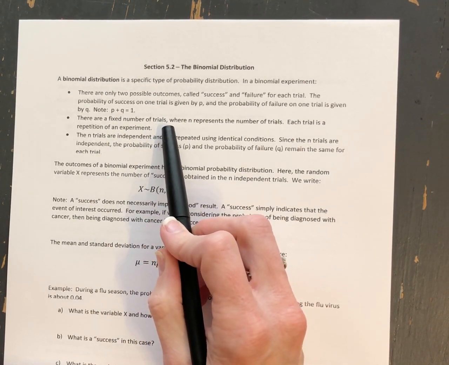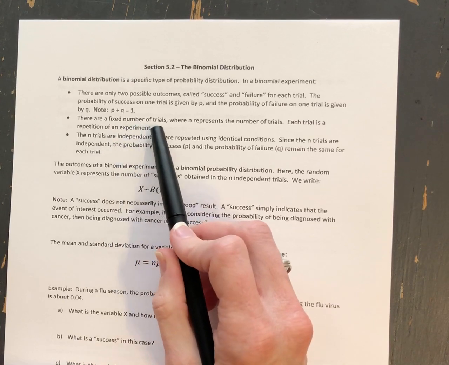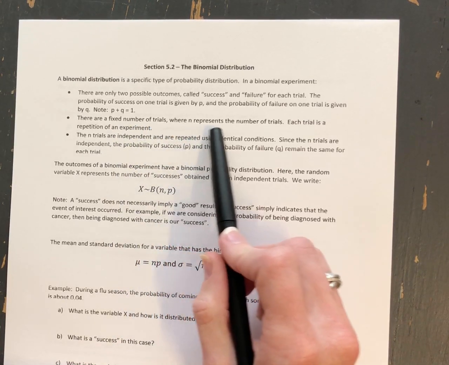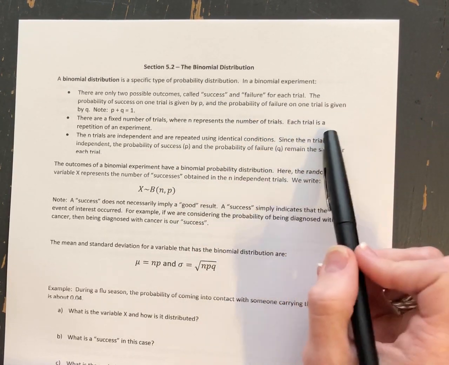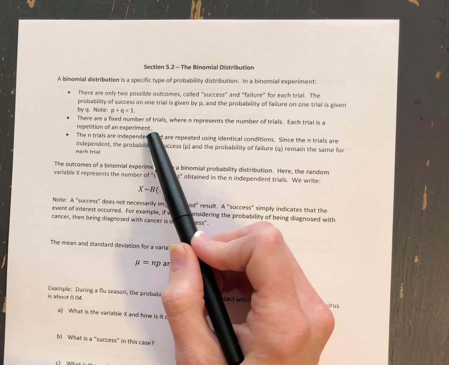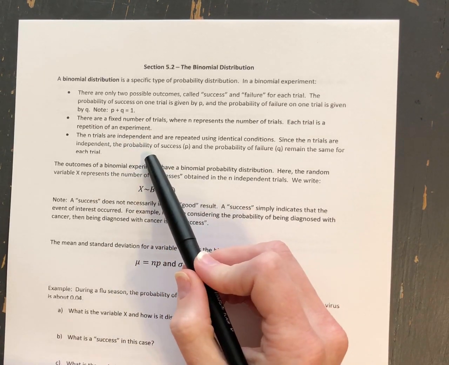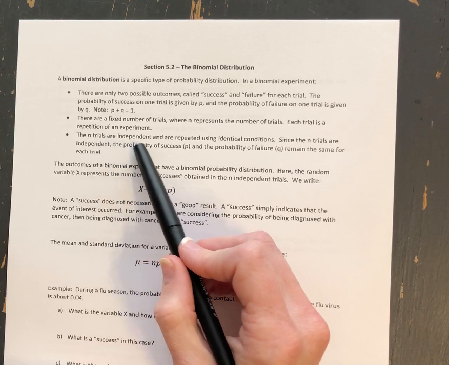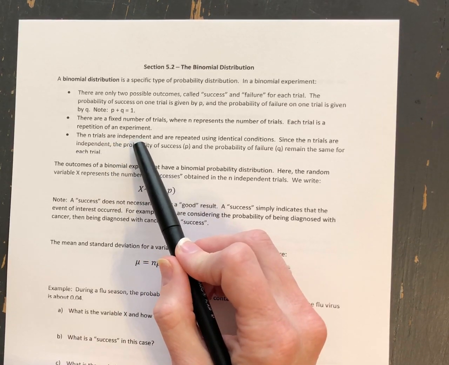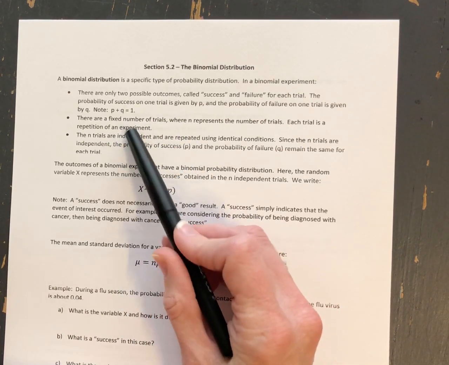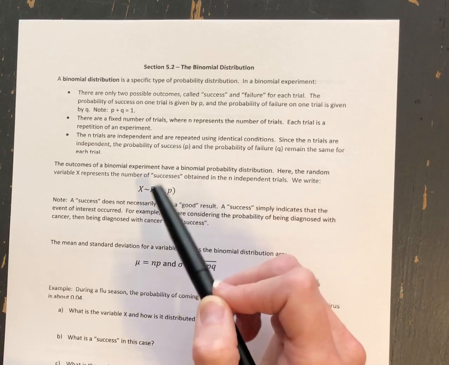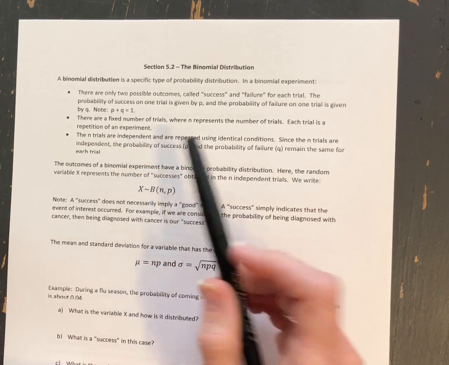Another requirement of a binomial experiment is that there are a fixed number of trials, where n represents the number of trials, so basically the number of times you're performing the experiment, and each trial is a repetition of that experiment. And then finally here, the n trials are independent. So in other words, the outcome of one of the trials is not going to influence the next, and more specifically, it's not going to influence the probability of the next. So knowing the probability of the first is not going to affect the probability of the next trial.